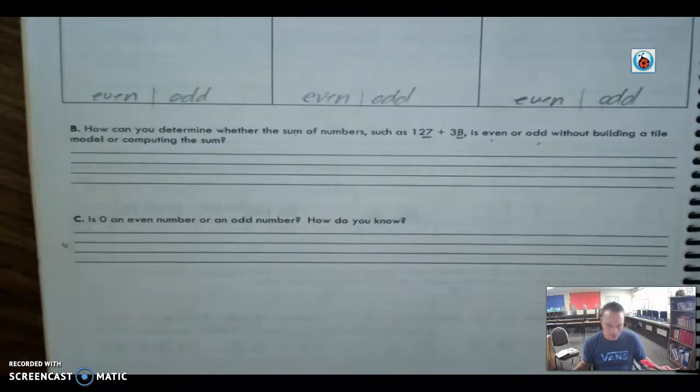That is the lesson for today. Super quick, super easy. Hopefully you got it. You should be excited to take a quiz on evens and odd numbers. All right, guys. Talk to you in a little bit.